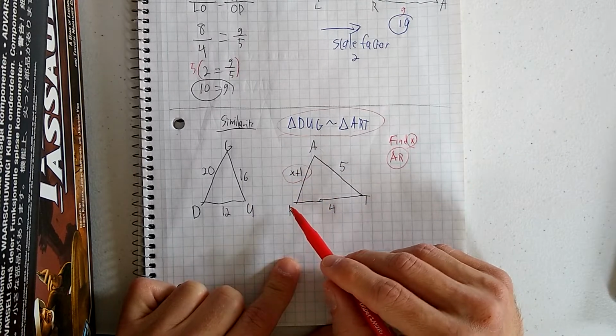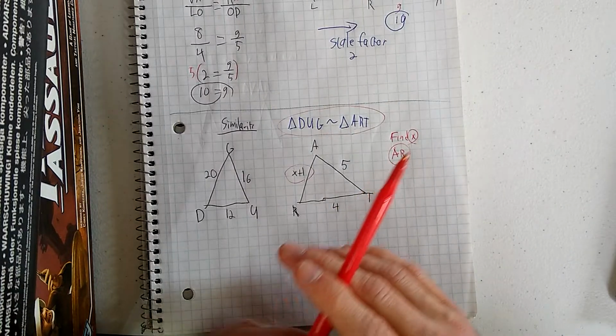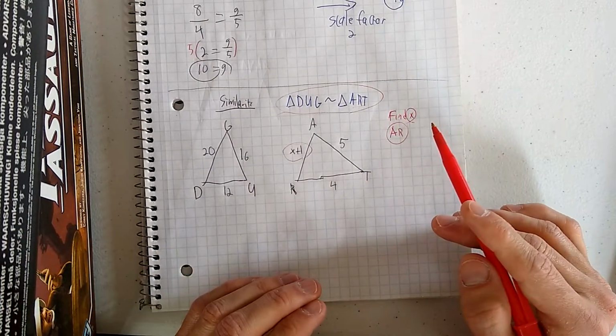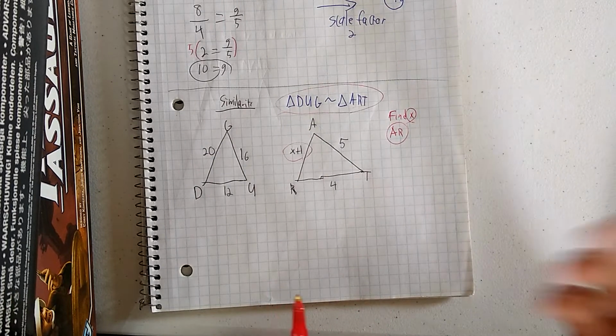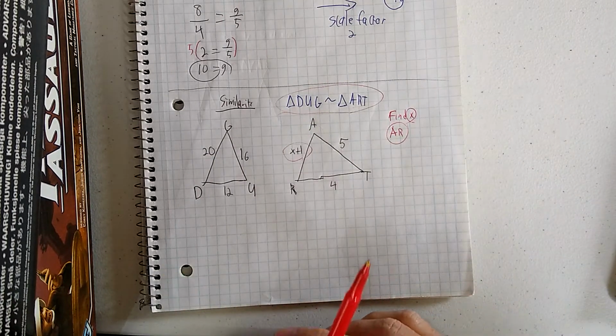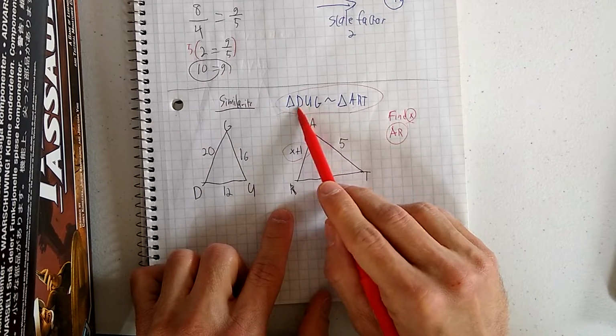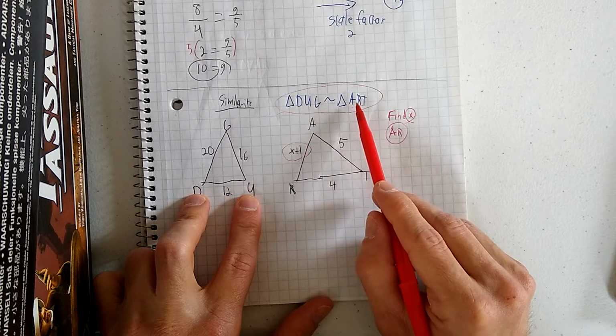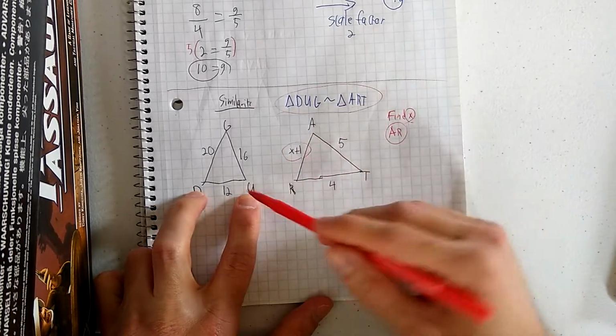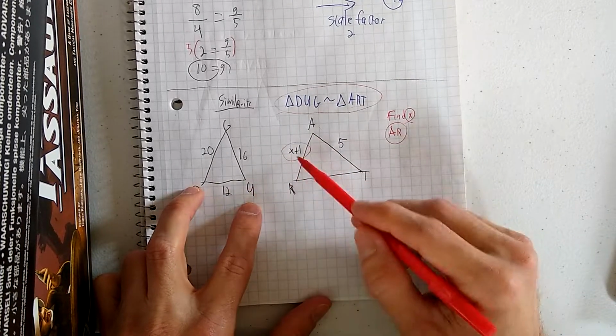Okay, so let's go ahead and make a proportion. Now, there's multiple ways of doing this. You can set this up a number of ways. What I like to do is identify a triangle. So I know that DU is here, and DU will match up with AR. So AR is here. So we're definitely going to be using 12.